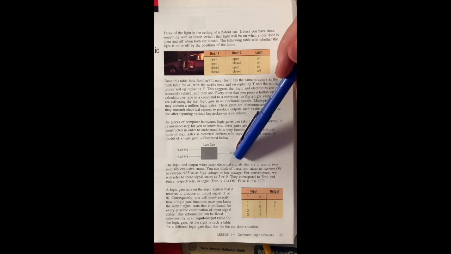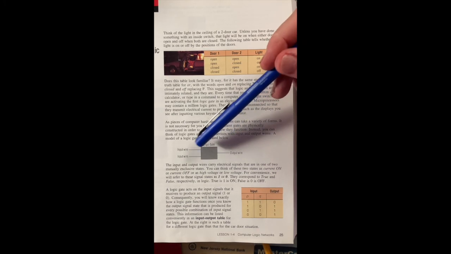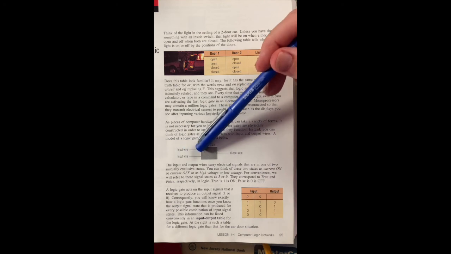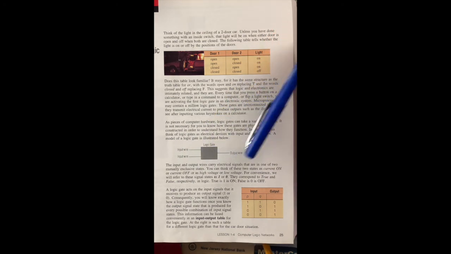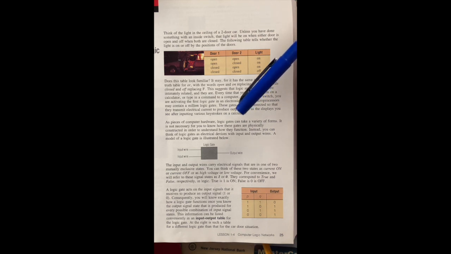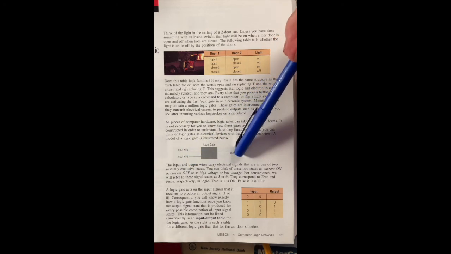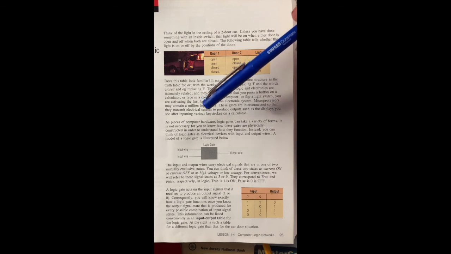And this is what the logic gate looks like if you're trying to draw a schematic diagram of this. You've got an input wire here, and an input wire here, and an output wire here, right? And if either of these two is enough to power the light, then this logic gate is going to be OR.